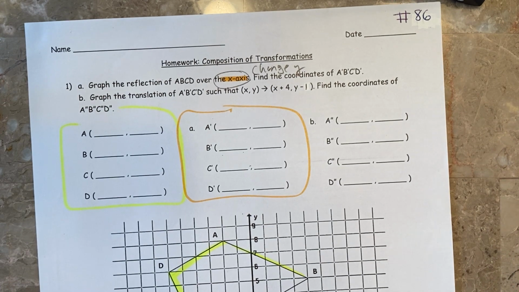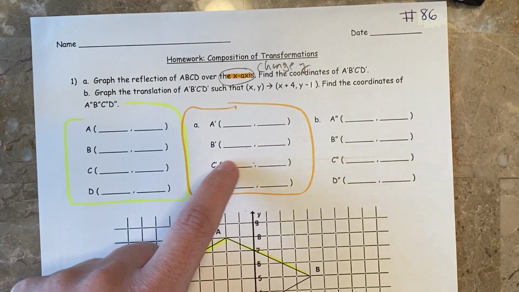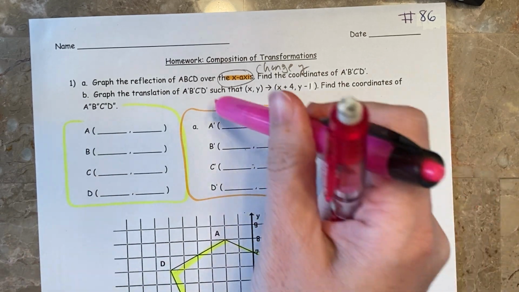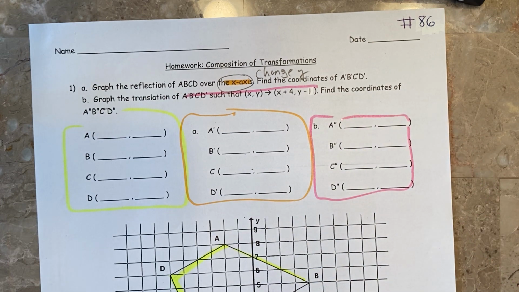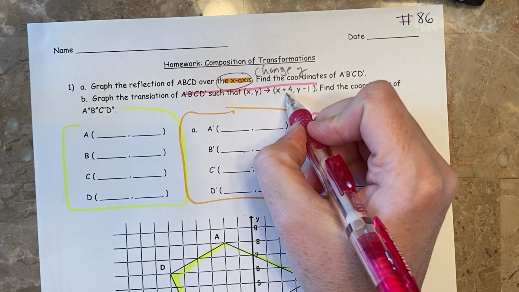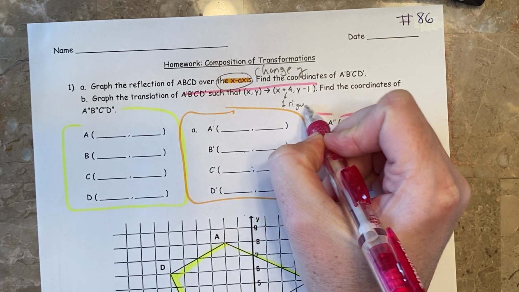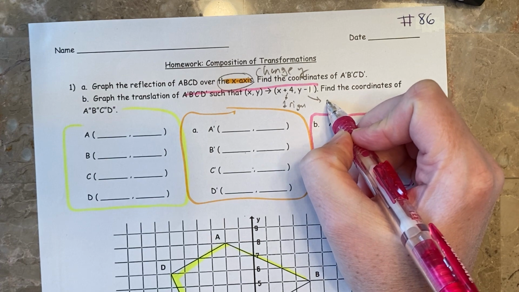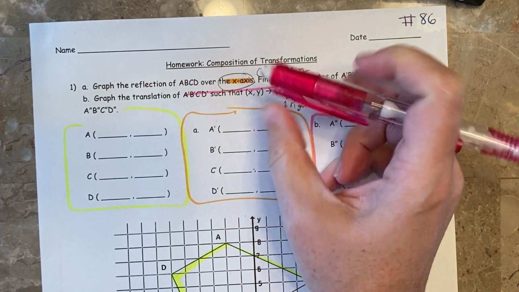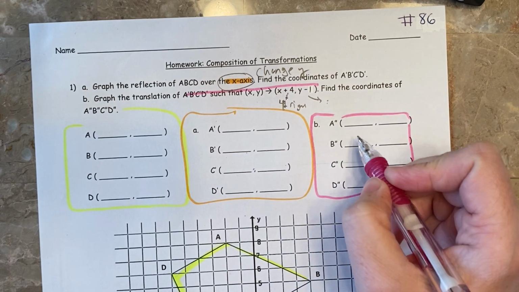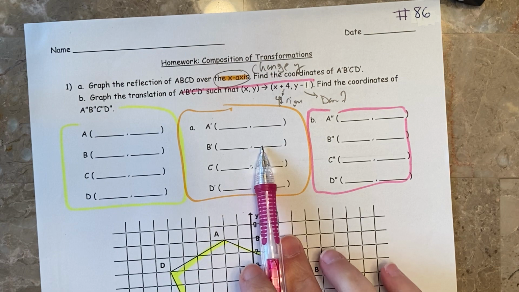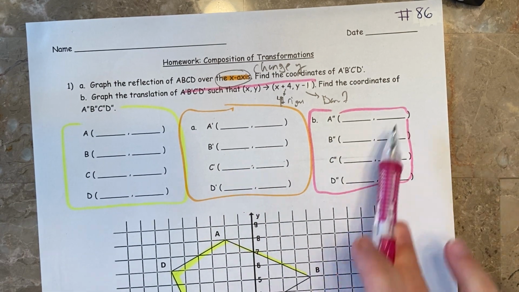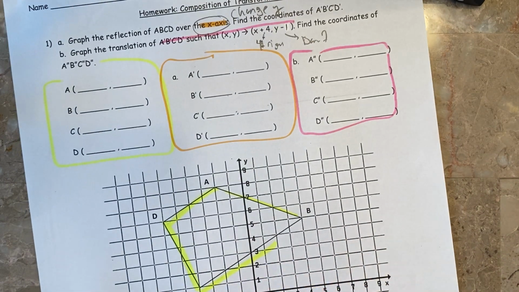And then for the final thing, you're going to take this one. You're going to take the image, and you're going to do a translation. Okay. And for the translation, this +4 means 4 to the right. And then this -1 over here means down 1. So you're going to take everything from here and you're going to move it 4 to the right and then down 1, and that's how you're going to get these coordinates. So make sure you graph those other two as well.